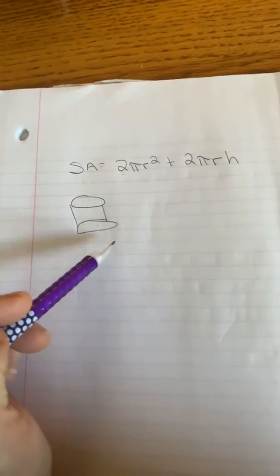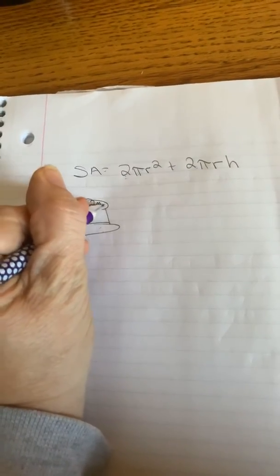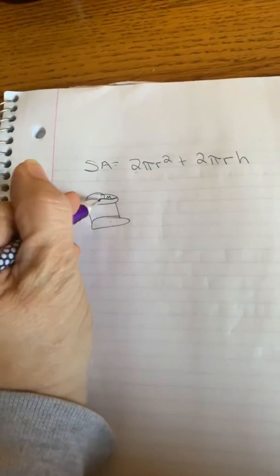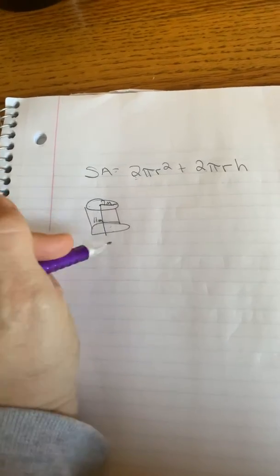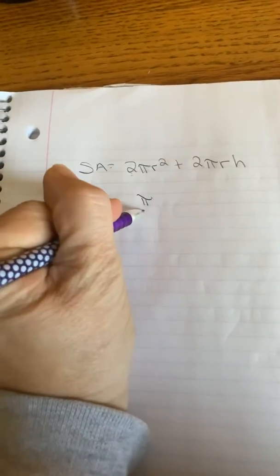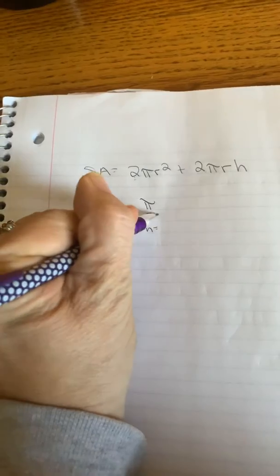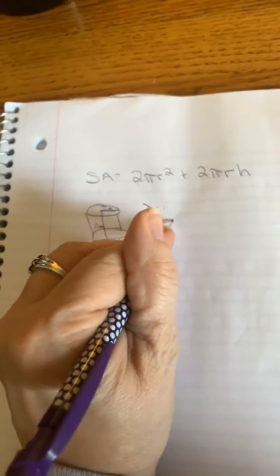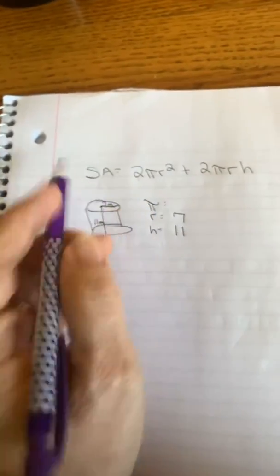Why are there 2's here? Because there's 2 circles, a top and a bottom. In the particular example you guys had, you had 7 meters as the radius and 11 meters as the height. So you're going to want to write down your givens. And we see the radius is a 7 and the height is 11.